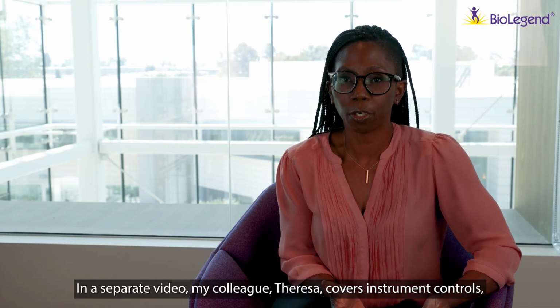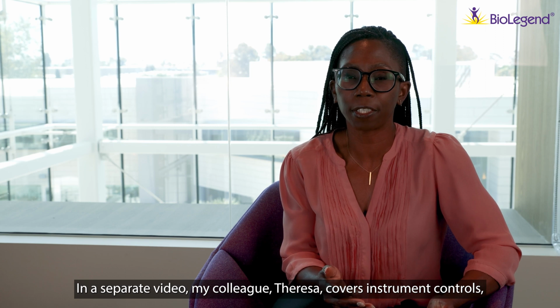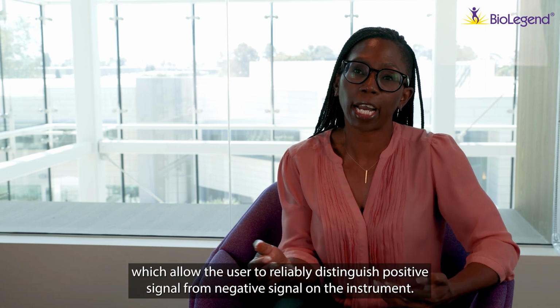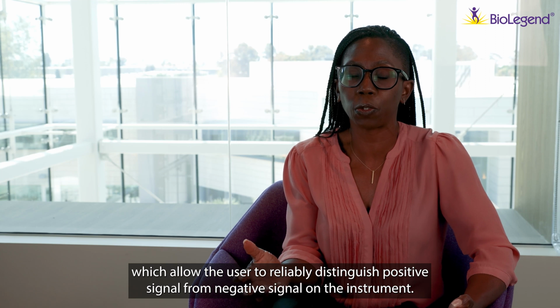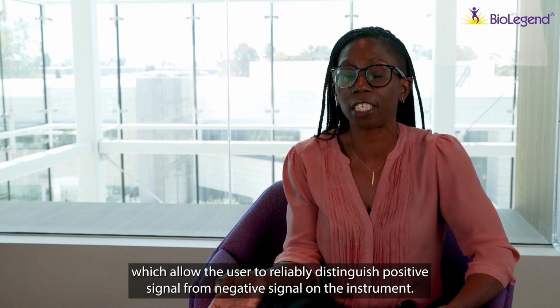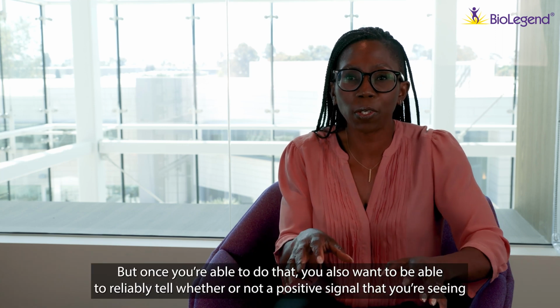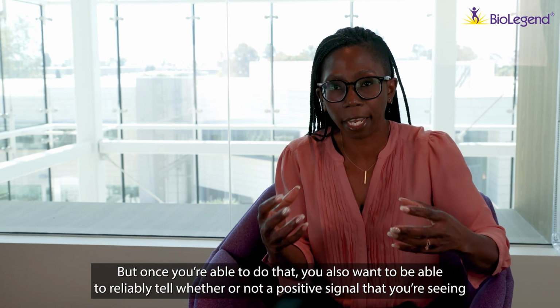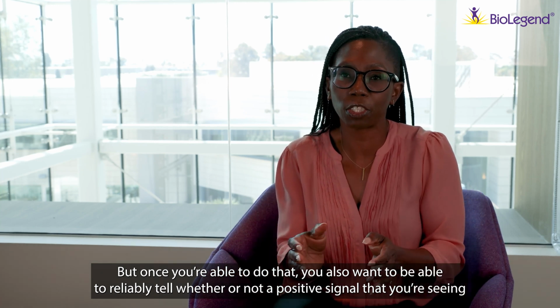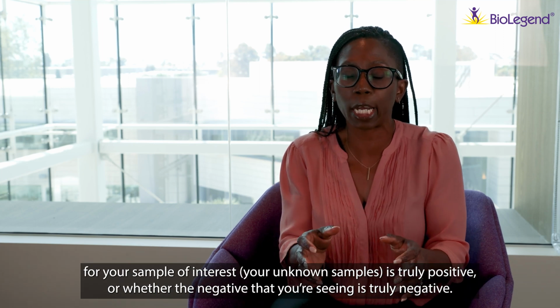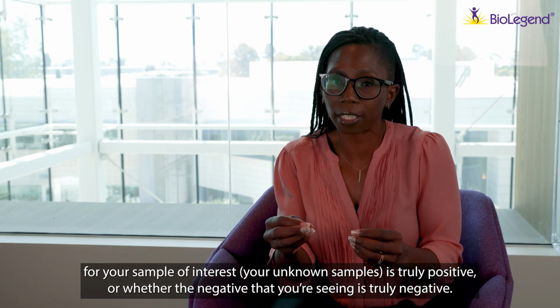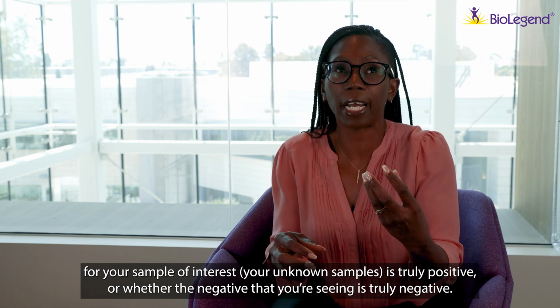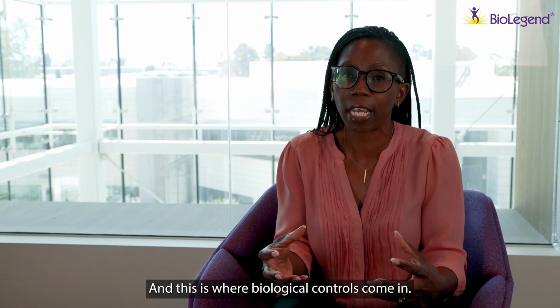So in a separate video, my colleague Teresa covers instrument controls, which allow the user to reliably distinguish positive signal from negative signal on the instrument. But once you're able to do that, you also want to be able to reliably tell whether the positive signal that you're seeing for your unknown samples is truly positive, or whether the negative that you're seeing is truly negative. And this is where biological controls come in.